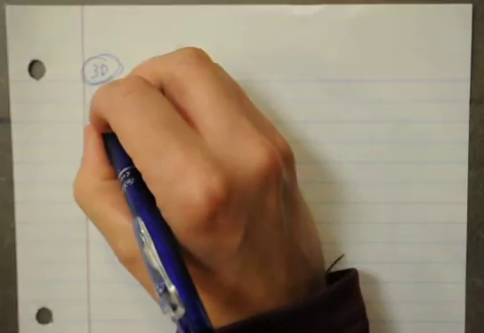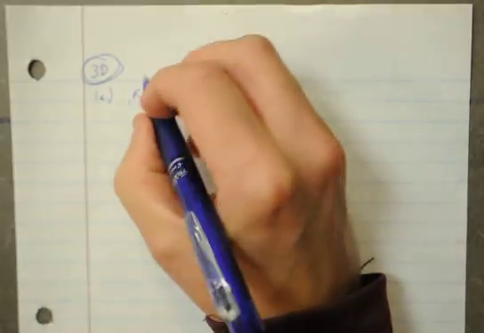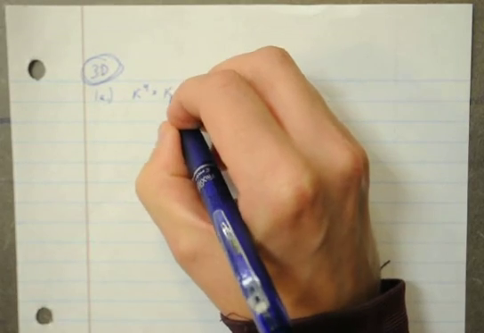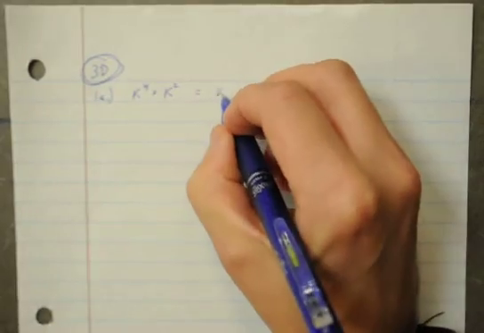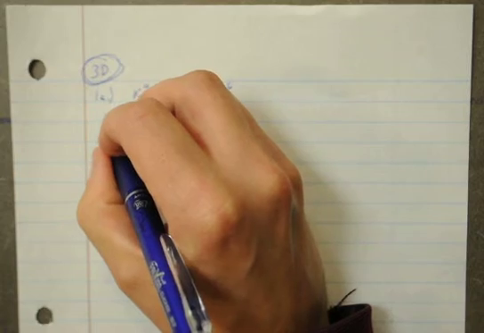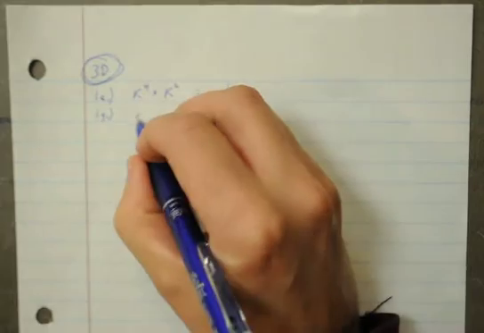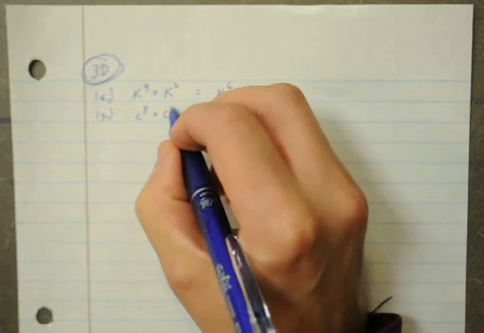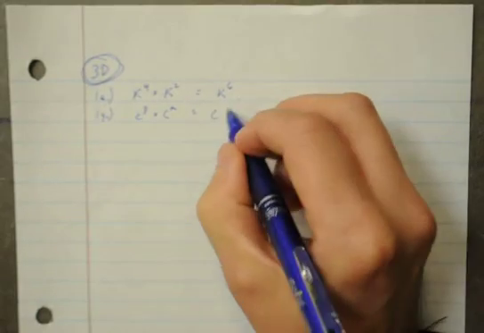So now I'm on exercise 3D, and I'm going to do A with you. It says simplify k to the fourth times k squared. So now we're going into the exponent rules. That's just k to the sixth. You just add the exponents together. 1g, c to the eighth times c to the m. All you can do here is write c to the 8 plus m as your answer.